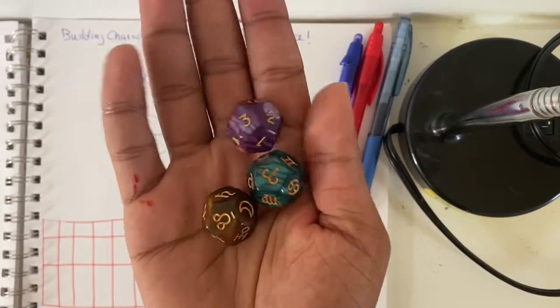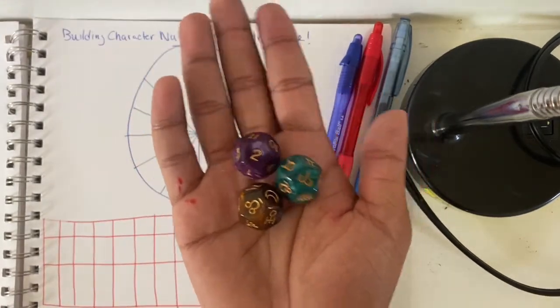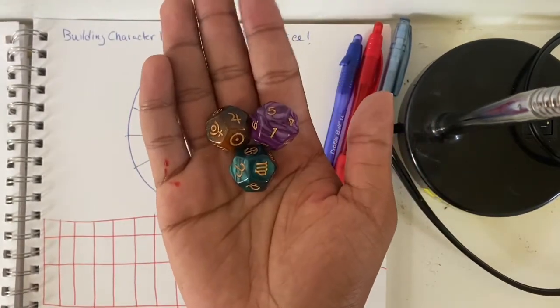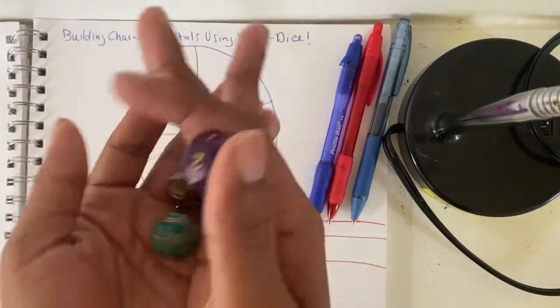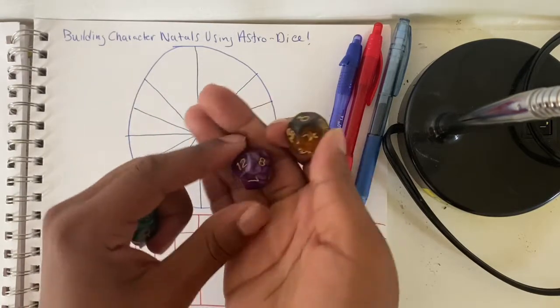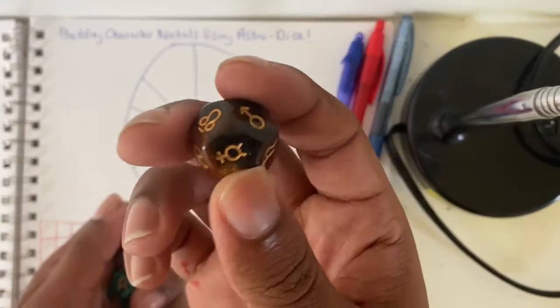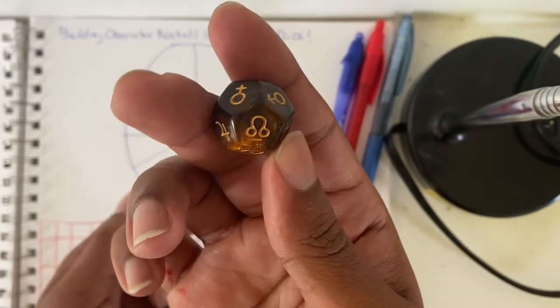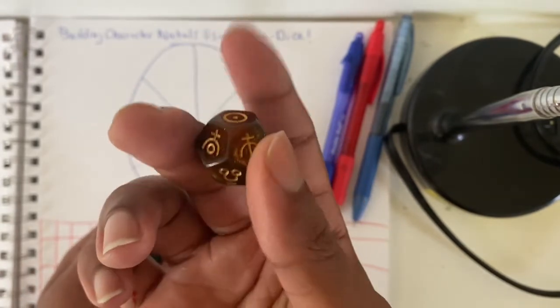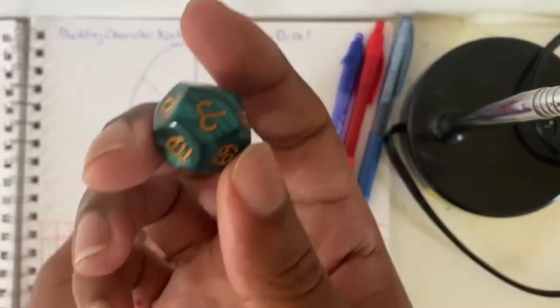I got these babies off of Amazon. You can go into your local witchy store, your occult store, your magic store and grab some. So here we have the houses with the numbers. We have our planets. This die specifically includes the north and the south node. This is north node. This is south node. And then we got our signs.